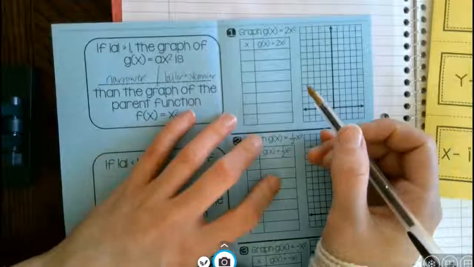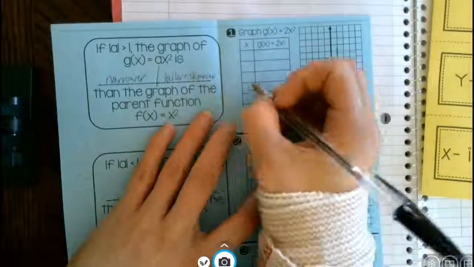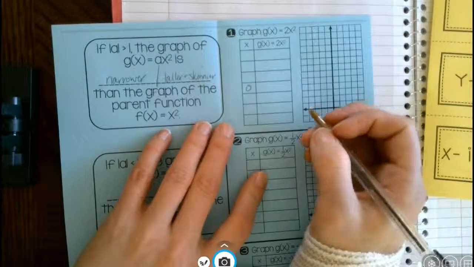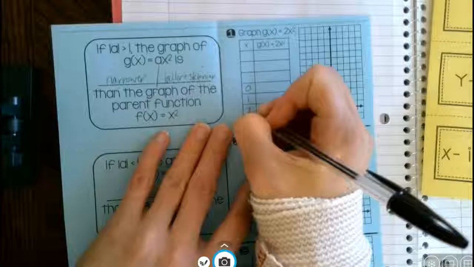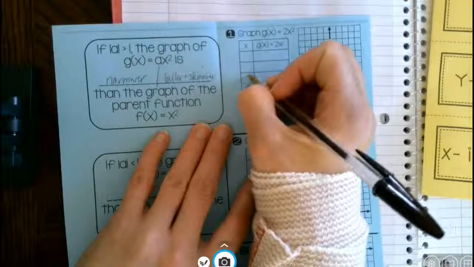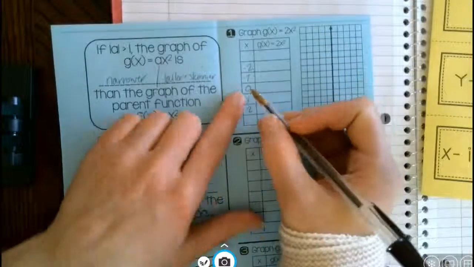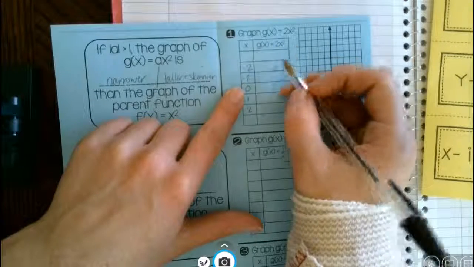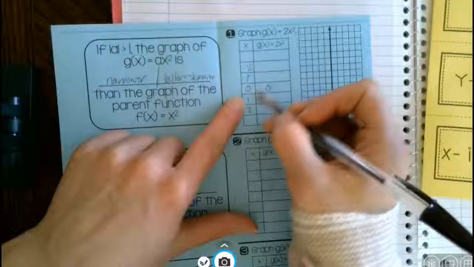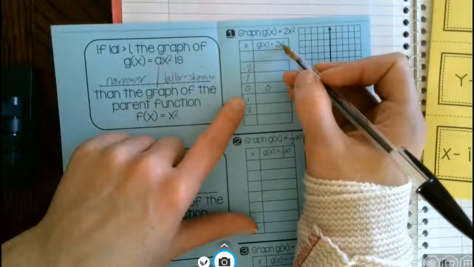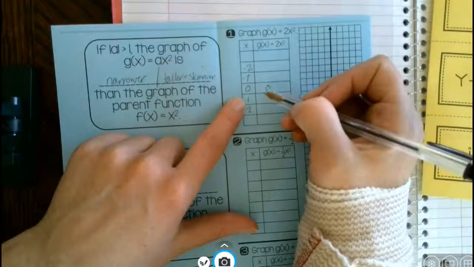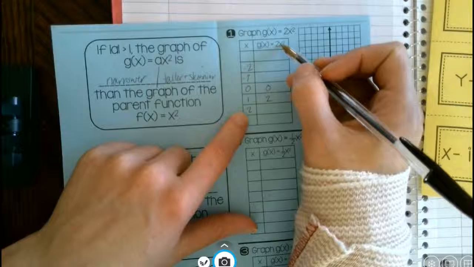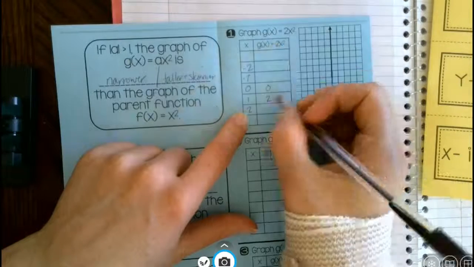So one of the easiest ways to do it is we just pick some x values. I like to pick 0 as an x value because it goes away pretty easily. So then let's pick 1 and 2. Let's also, on the other side, go ahead and pick -1 and -2. So if I plug 0 into my equation, I have 0 squared, which is 0, times 2, which is 0. Let's plug in 1. I have a +1 squared, which is 1, times 2 is 2. If we plug in 2 here, 2 squared is 4, times 2 is 8.